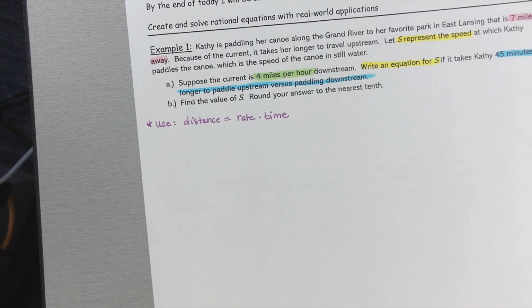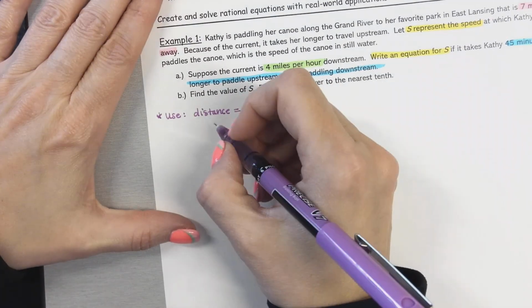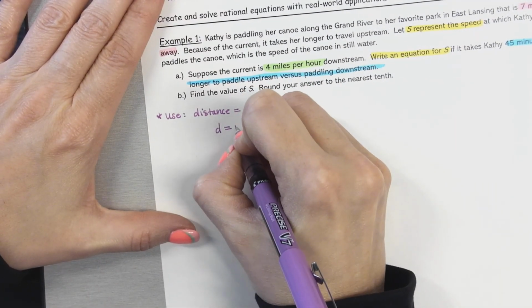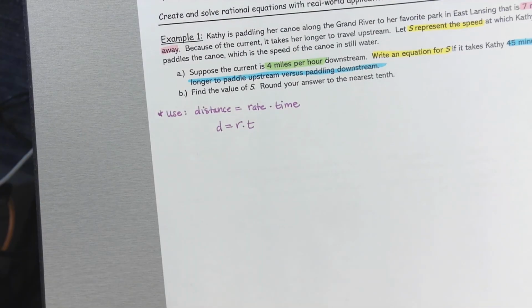Give me a peace sign if that is an equation you've seen before. Distance equals the rate times time. Really you see it as D equals RT a lot.